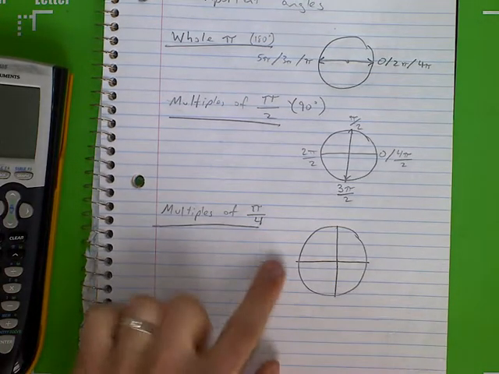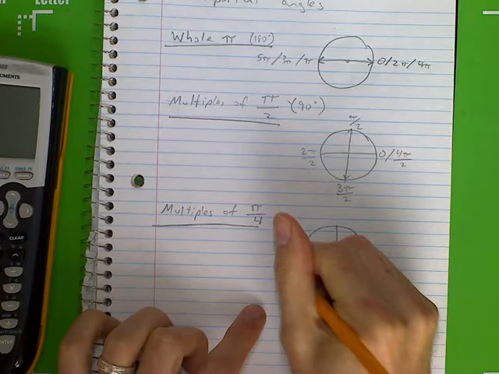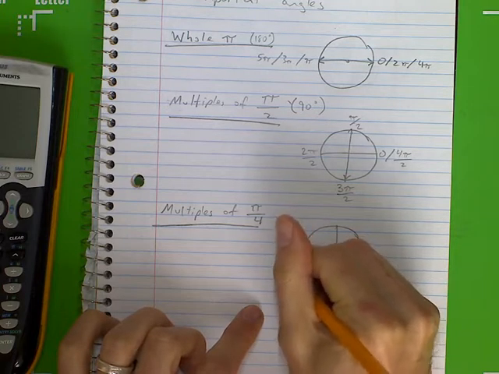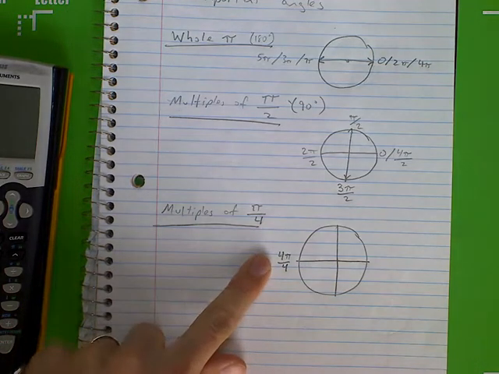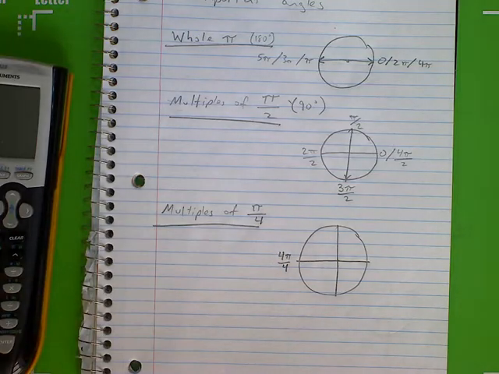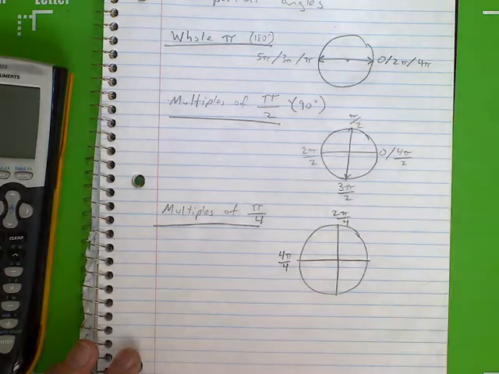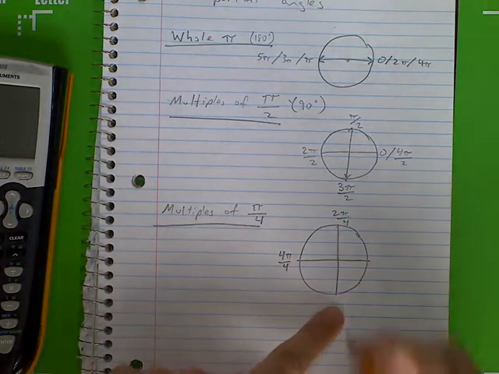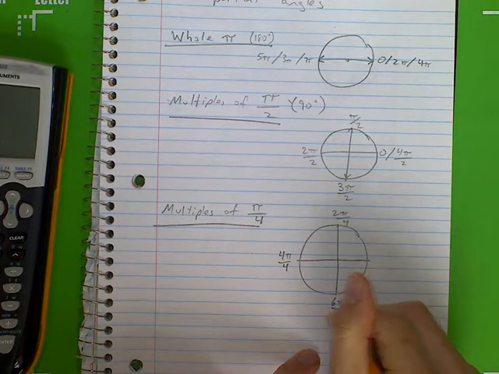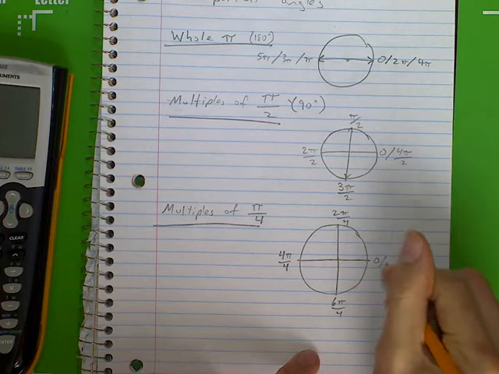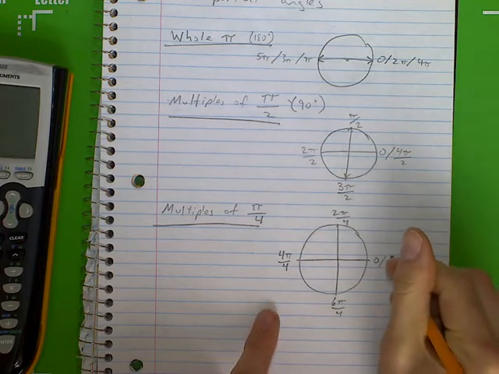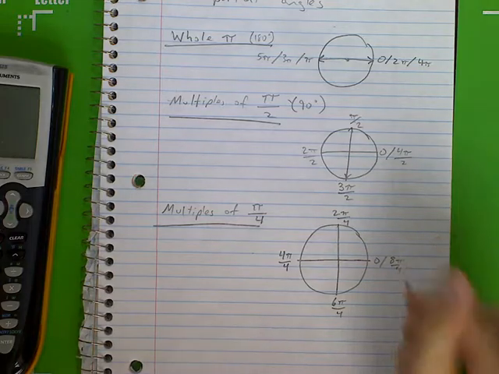So if we're working in fourths, I'm going to go ahead and write these other important angles we've talked about in fourths. So there's pi, but I'll write it as 4/4. Here's a half pi. I'll write it as 2/4. Here's 1 1/2 pi. I'll write that as 6/4 of pi. Then this could be 0, or it could be one complete circle. It could be 8 pi over 4.